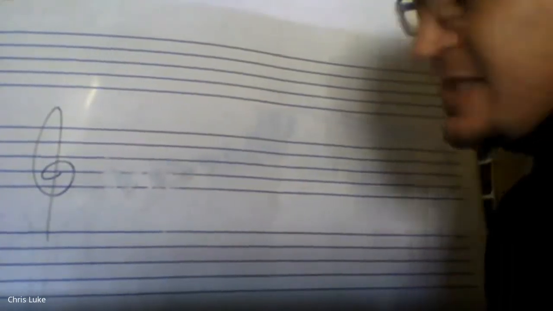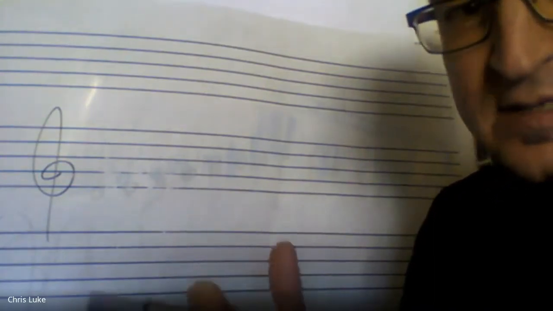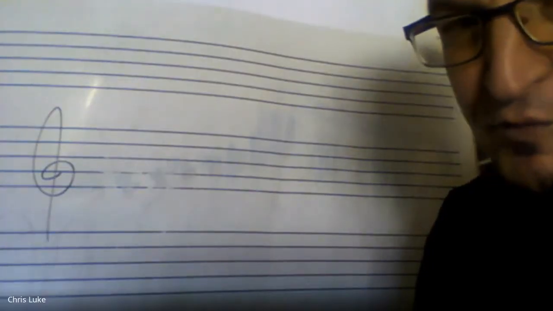Let me quickly show you how that works. So they're going to say to you, please write, okay, let's just take C major. C major, ascending, in simple quadruple time. Okay, which is a fancy word for 4/4.